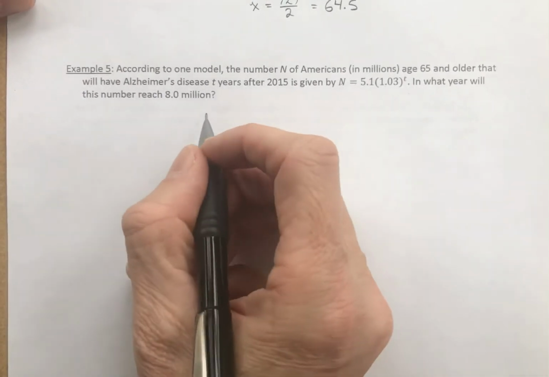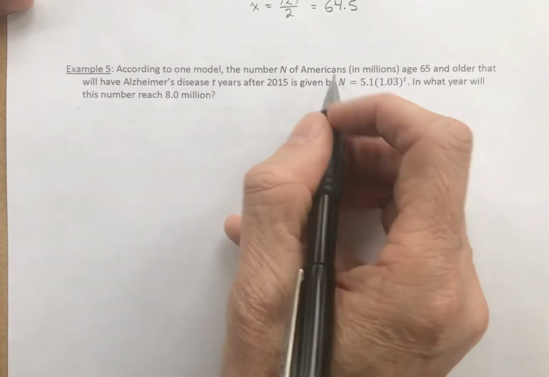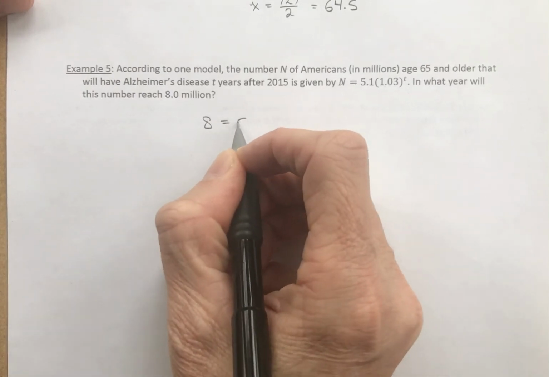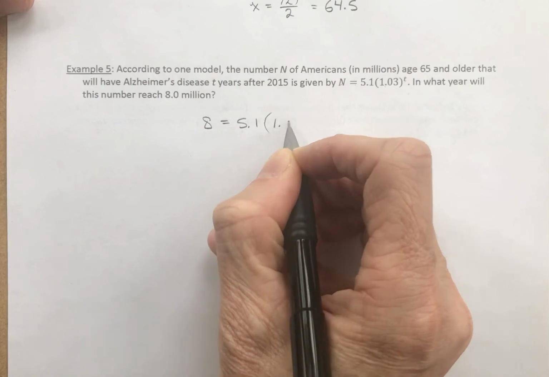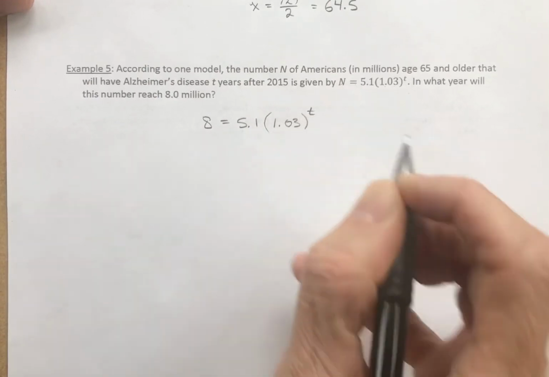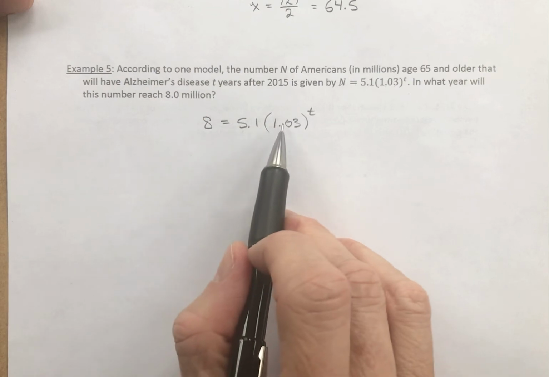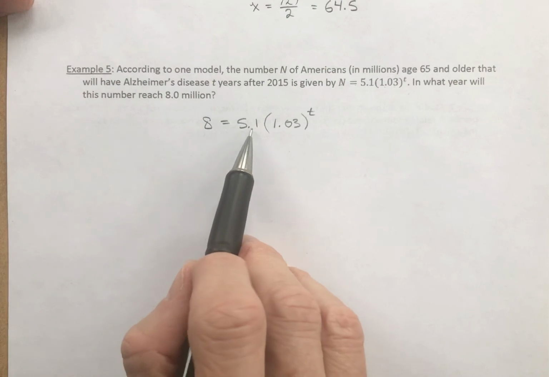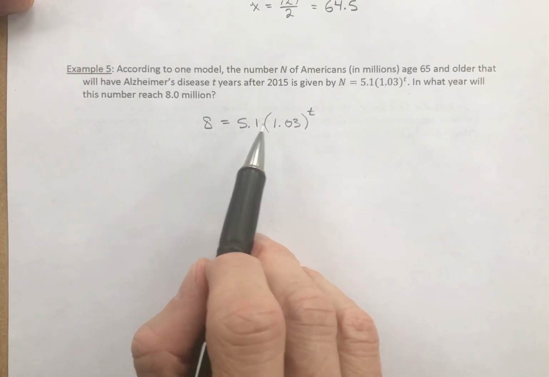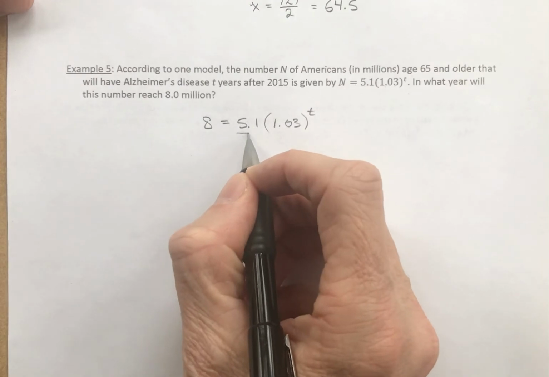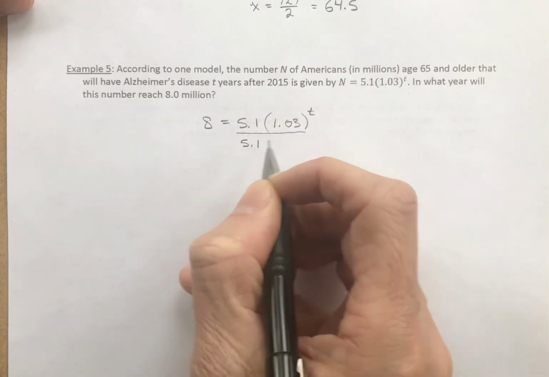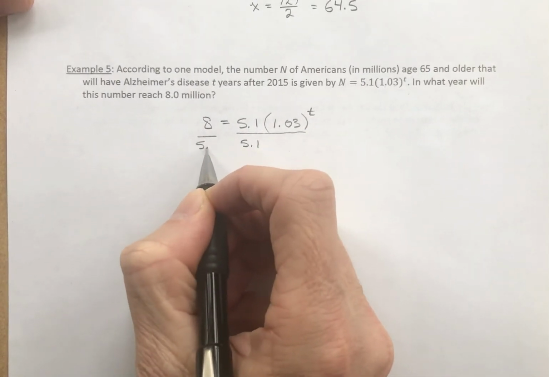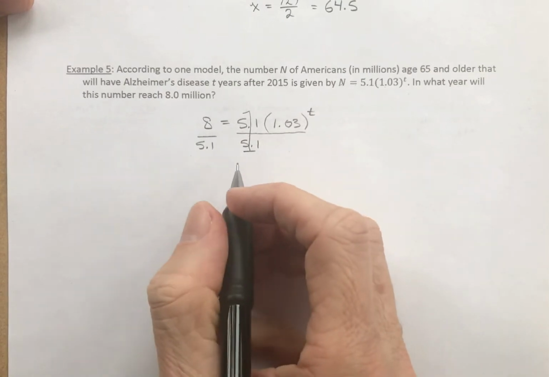Okay, well we want to have our n equal 8 million, and n is in millions. So 8 is equal to 5.1 times 1.03 to the t. Well, that's not bad. That's an exponential function, except I have this 5.1 hanging out here. And so before I rewrite it as a log, let's divide both sides by 5.1. So I have base to exponent equals number. I'll divide both sides by 5.1. That, of course, is 1.